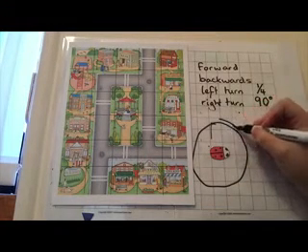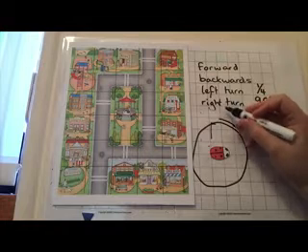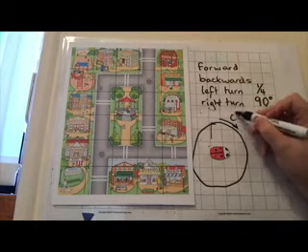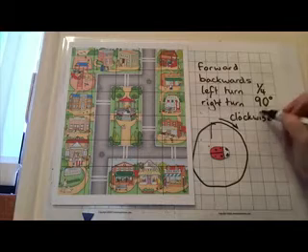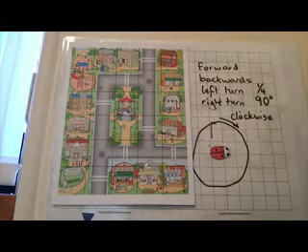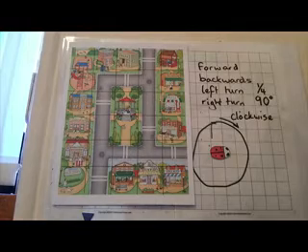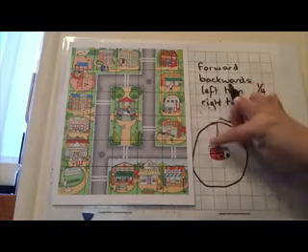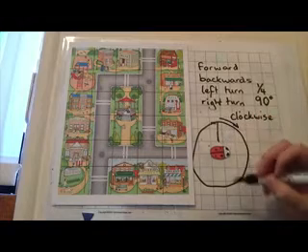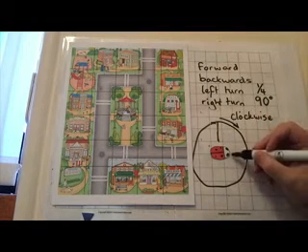If he goes this way, so if he turns to the right, it's clockwise. If he turns to the left, it's anti-clockwise. So, here's my lovely clock, or circle.